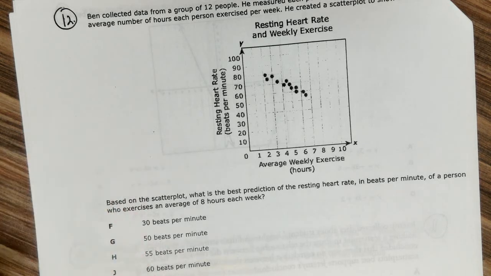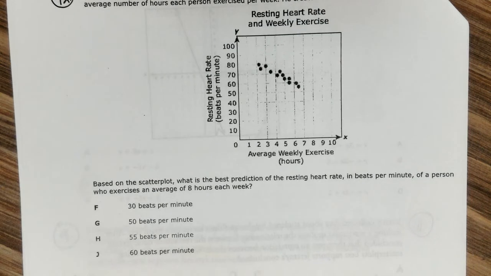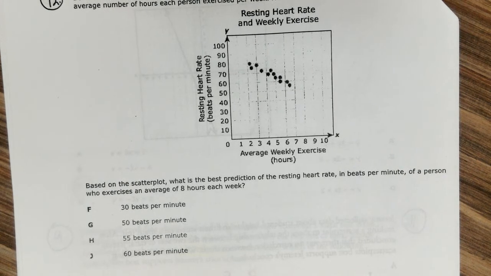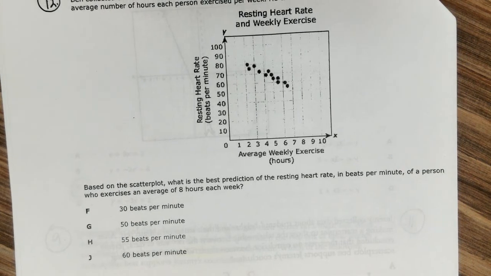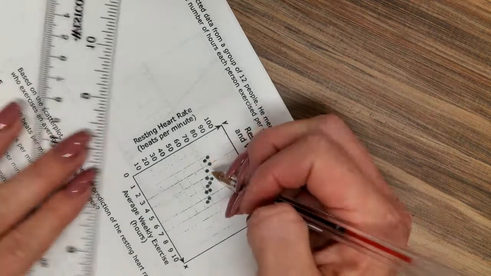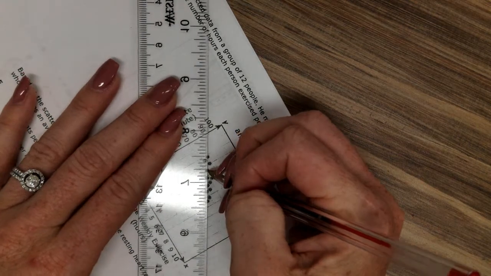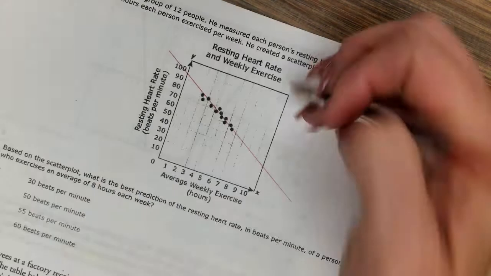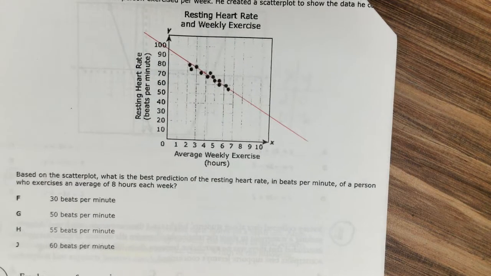So number 12, what do I need to do? Draw a trend line. I want to make sure I'm right in the middle, and if I don't like it, I redraw it.